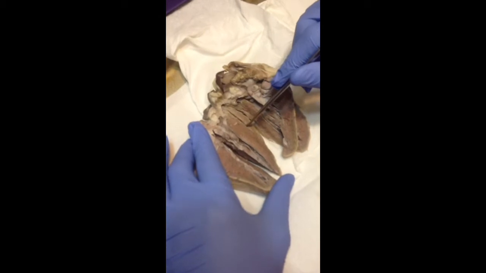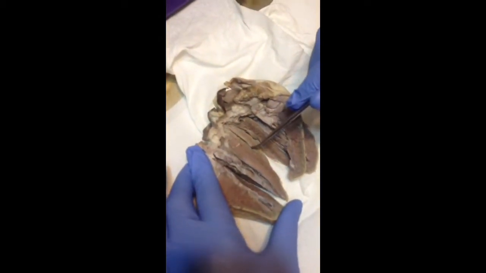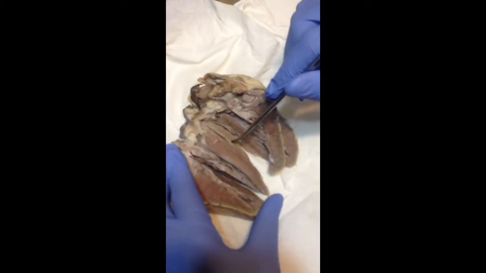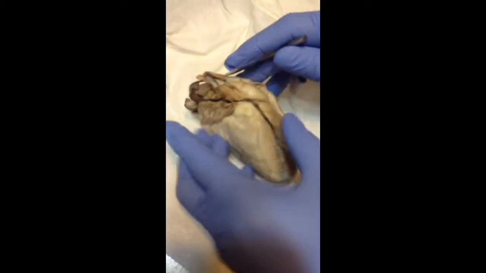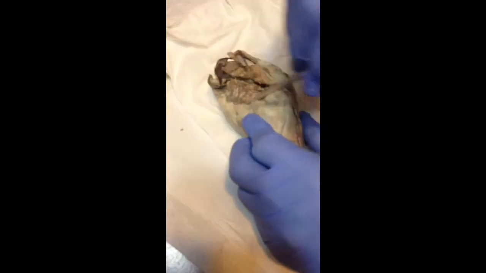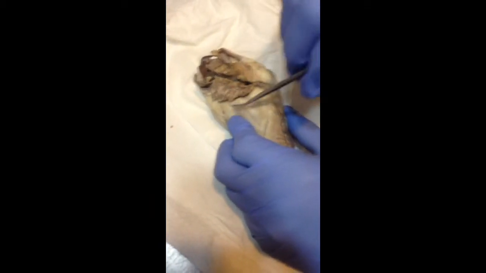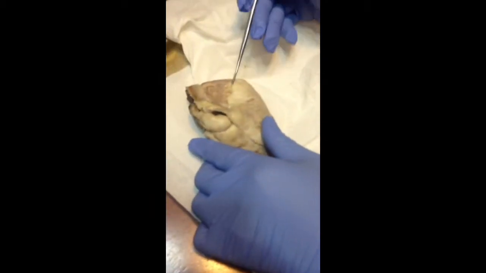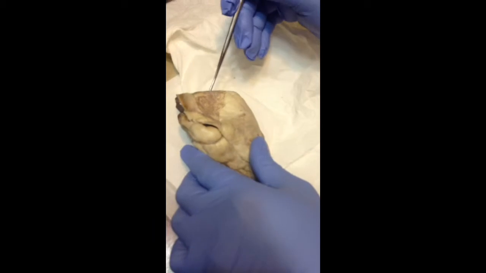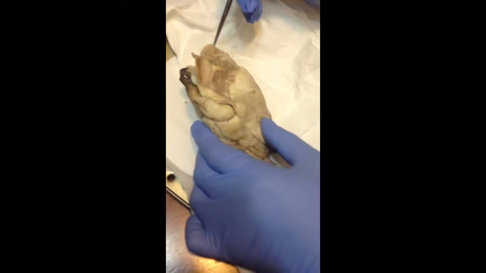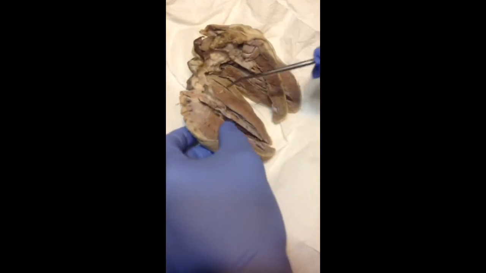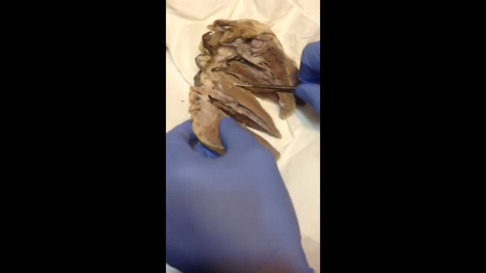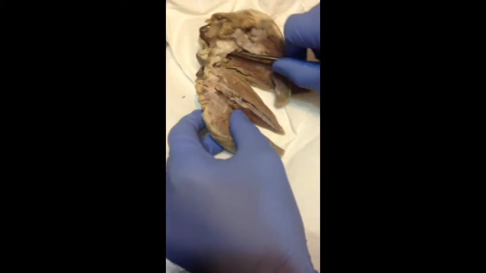Then the right and left auricles. These are the outer part of it. Right and left auricles, these are the outer part. They are ear-like structures, and you can also access them from within here.